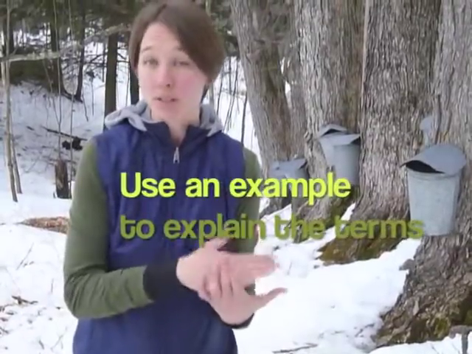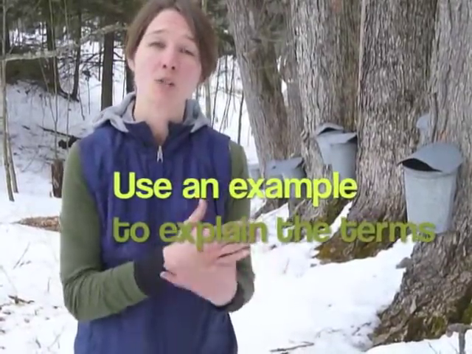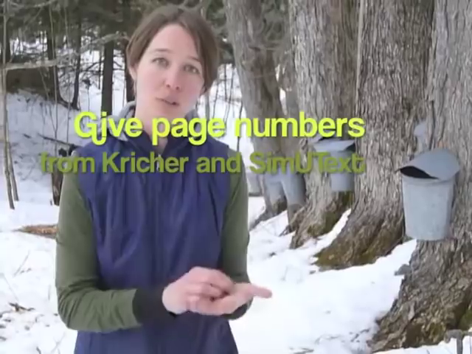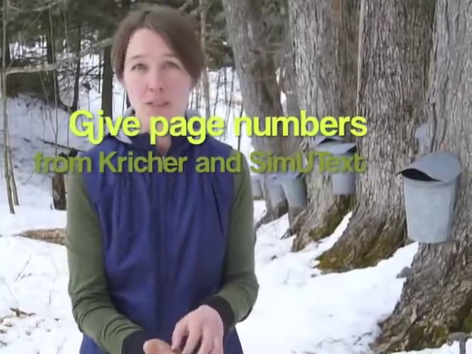So just like always, you're going to read through everything, do all the exercises, answer all the graded questions, and understand it to the very best of your ability. And use those two resources to help you understand the definitions of these terms. I want you to try to use an example in the discussion when you're defining the term, and I also want you to refer to the page numbers that helped you understand these terms. So refer to the page numbers in Critcher and the page numbers in Simutext.